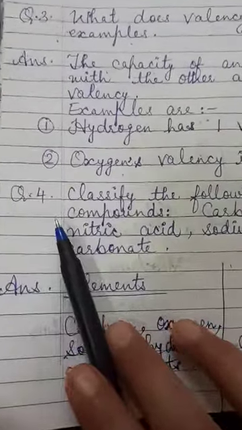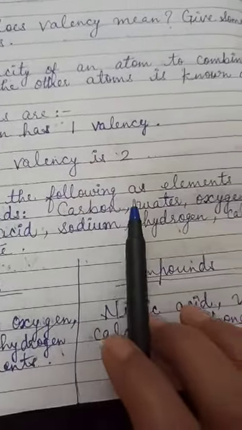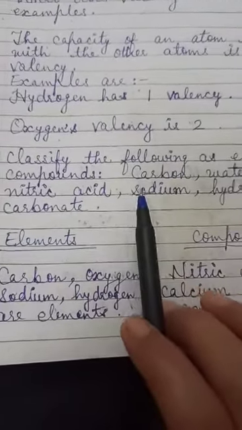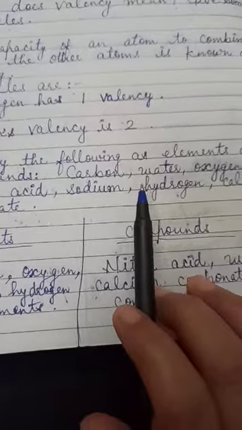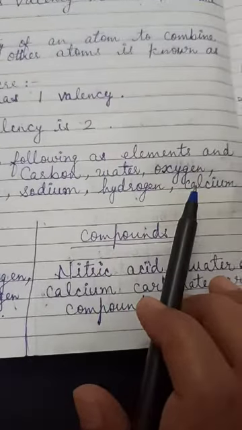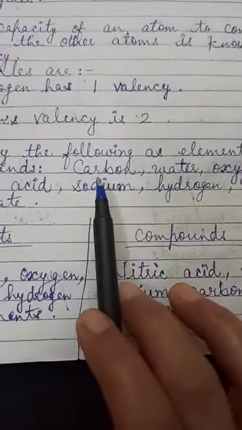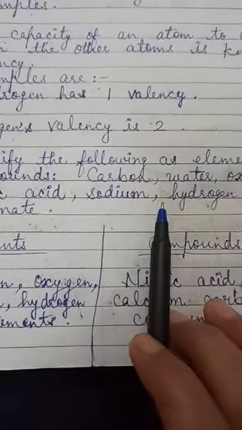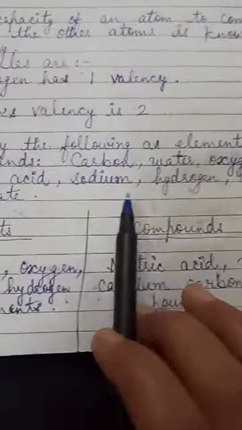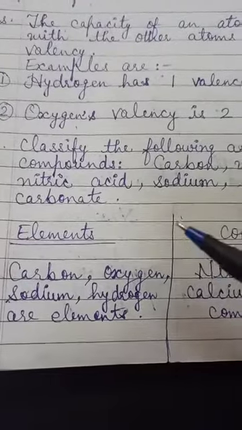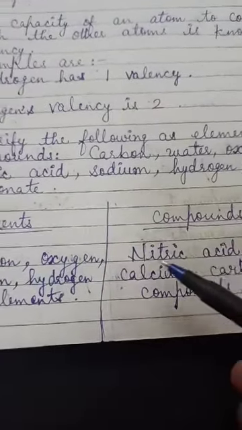So question number 4 is: classify the followings as elements and compounds. Children, here they have written names of some compounds and some elements. Just like this: carbon, water, oxygen, nitric acid, sodium, hydrogen, calcium carbonate. So let's see, I have classified these into 2 different columns.